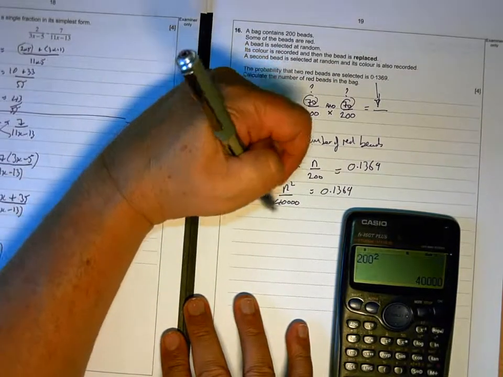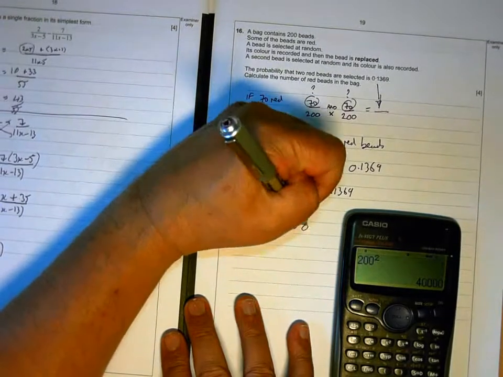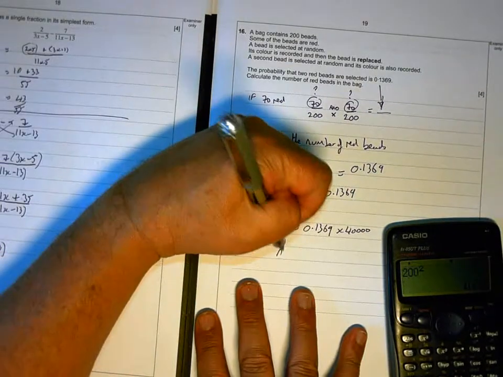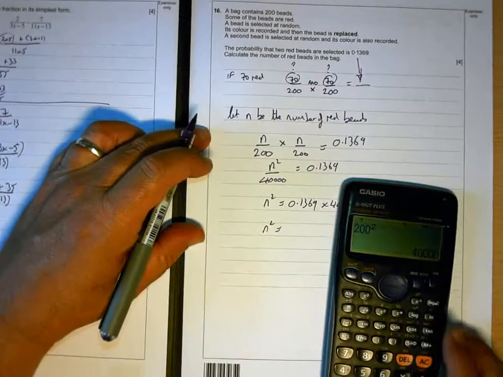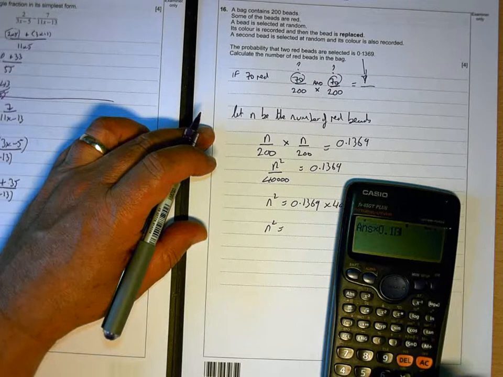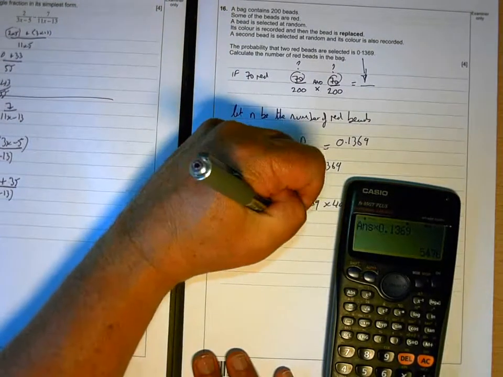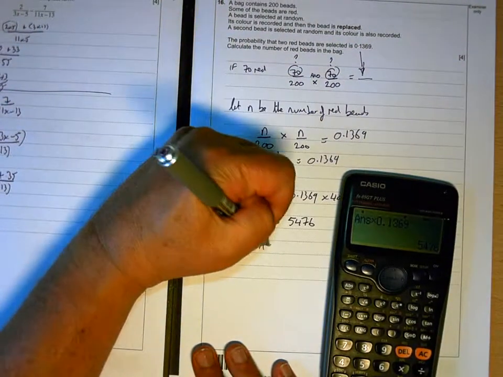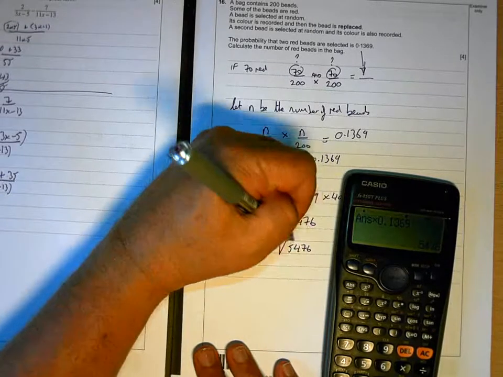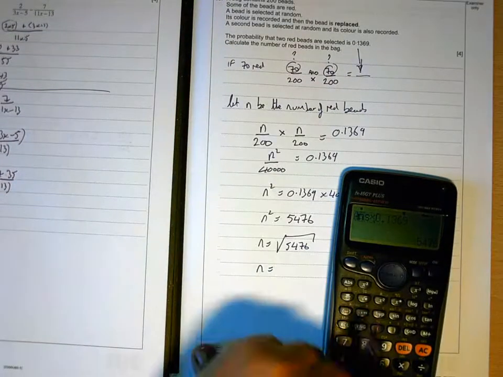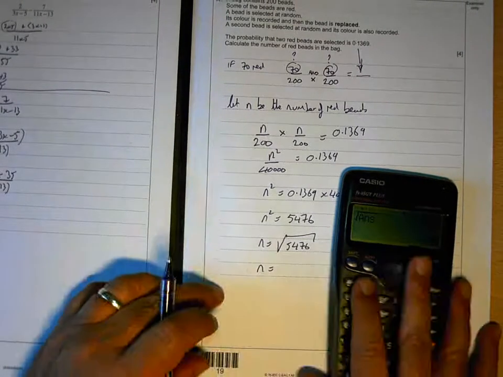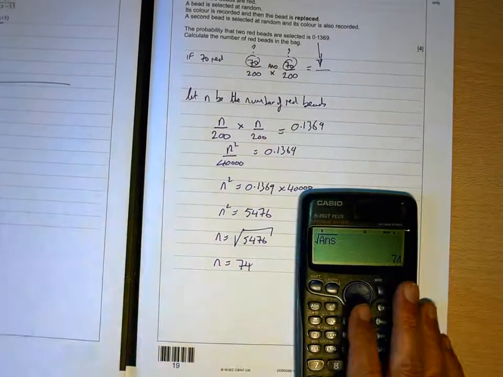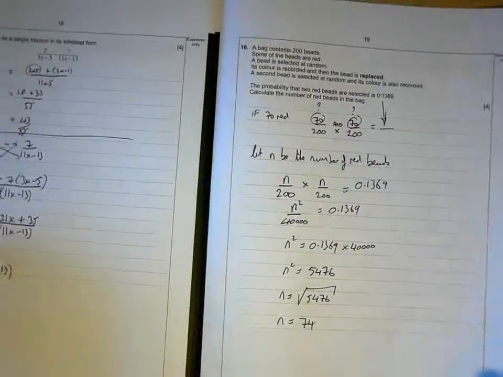To get the n squared, we multiply both sides by 40,000. So times 0.1369, 5476, and then to get the n, we have to undo a squared, which gives us 74. So there's 74 red beads in the bag.